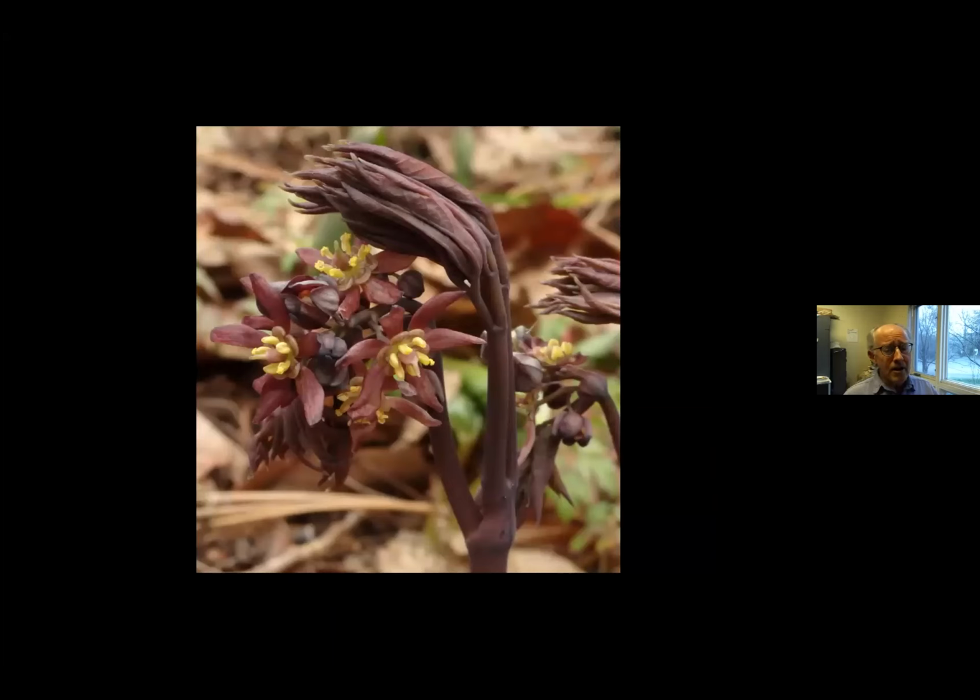Blue cohosh, Caulophyllum giganteum. There are two species. This is the earlier flowering and the more strikingly colored one. This is still intensely this blue purple color as it emerges. As the plant expands, the pigment gets diluted and it overall looks green later in the season when it's much bigger.